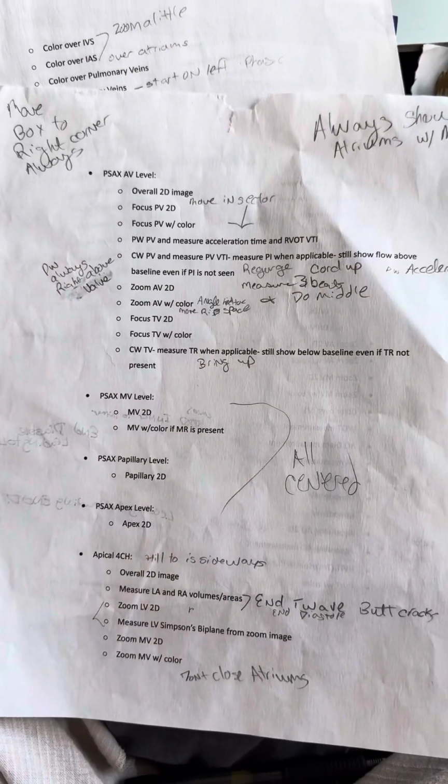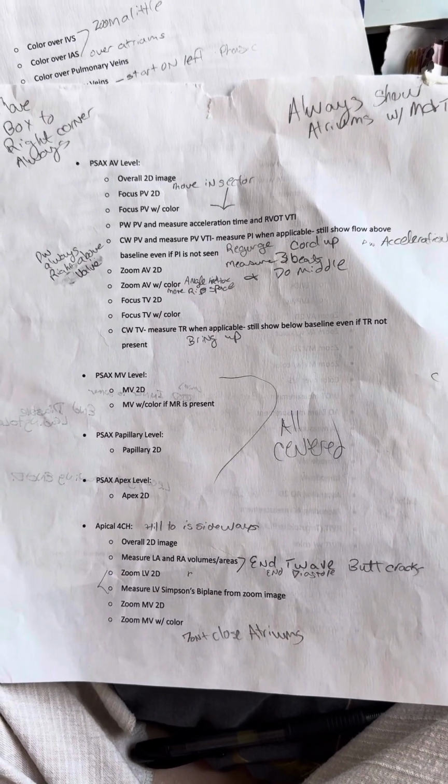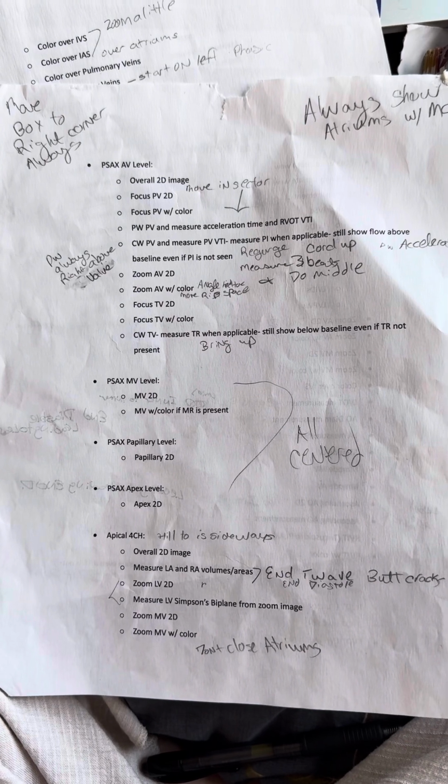Now we start the P-sacs. You want your overall AV level image. And then you move to focus your pulmonary valve. Focus the PV with color.